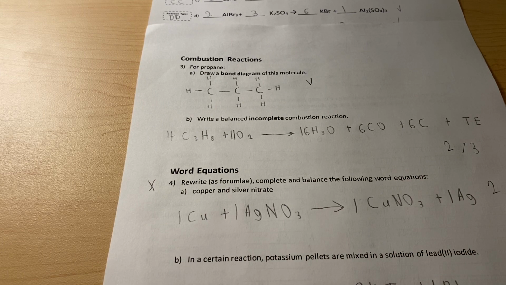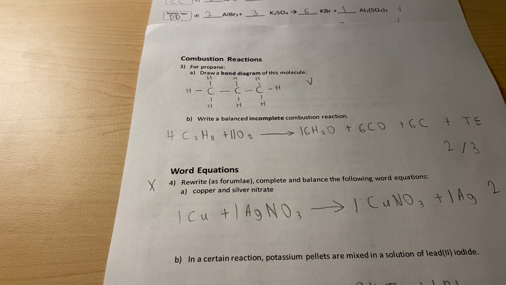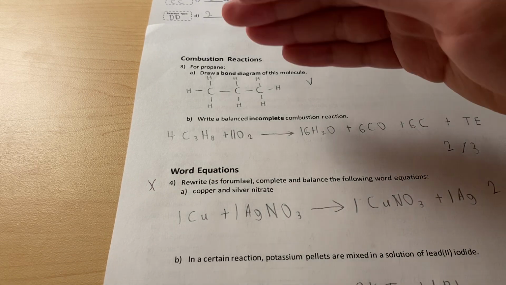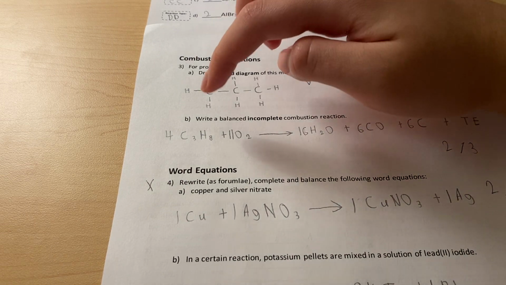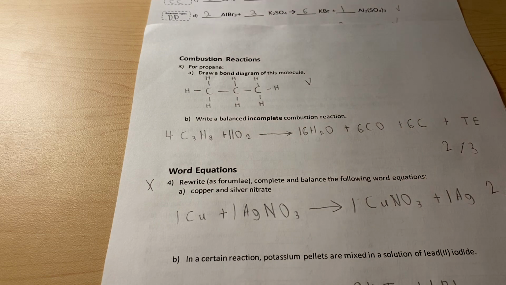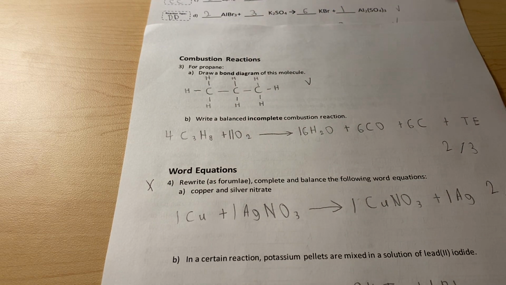So now, write a balanced incomplete combustion reaction, okay? First of all, we write the incomplete reaction. Like I said, C3H8 is propane, and now you just have to know this as well. An incomplete reaction has its own formula, okay? So for incomplete, it goes plus O2, and it reacts to H2O plus CO plus C plus thermal energy, all right?